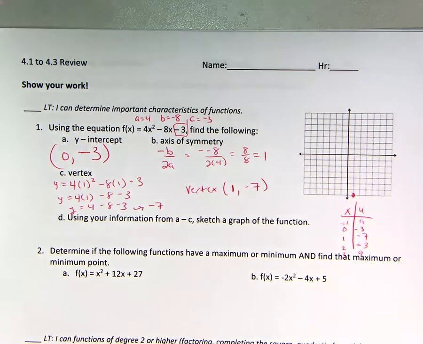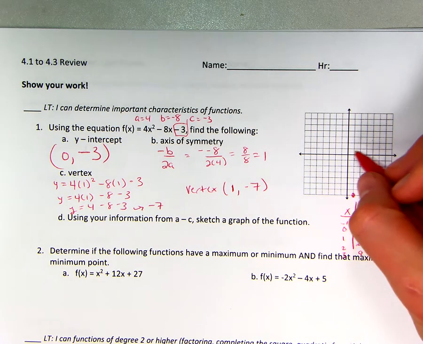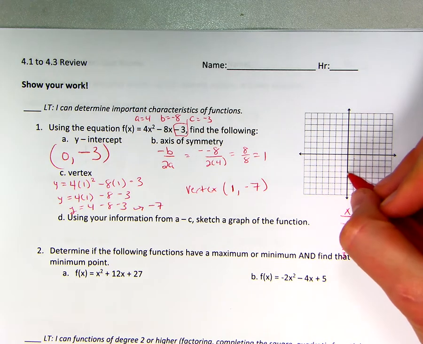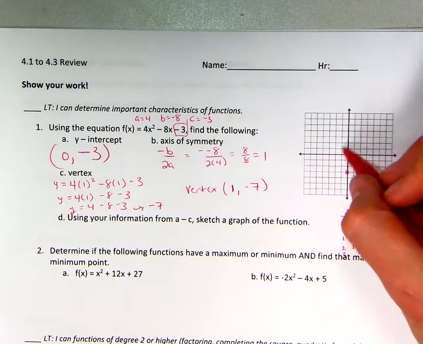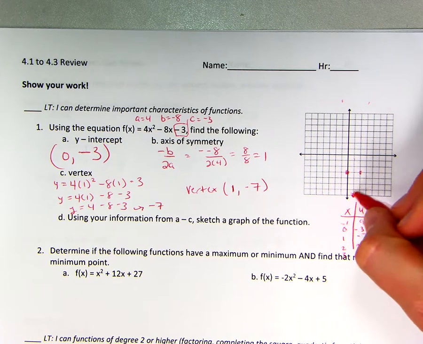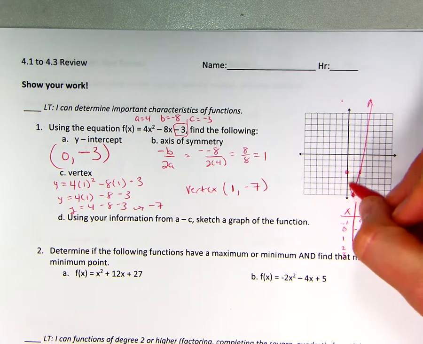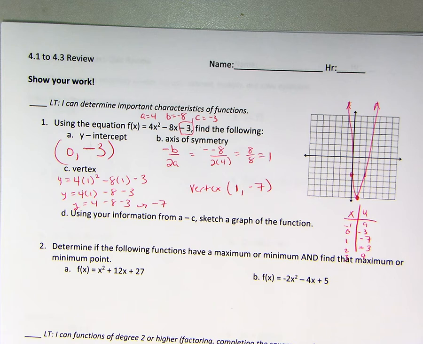When I graph this, I'm going to graph each point. So here's the 1, -7, our vertex. 0, -3. 2, -3 is right here. -1, 9 is way up here. And 3, 9 is way up here. When I sketch this, that is my quadratic.